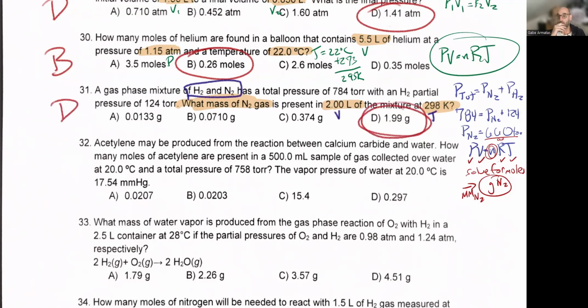It's actually quite a bit of nitrogen. But anyway, that's how you solve it. Use the pressure, plug it into PV equals nRT, solve for moles. Once you have moles, use molar mass to convert to grams. That's it. Again, if you don't have a shift in state, no different pressure, no different volume, no different temperature, then it's just PV equals nRT.